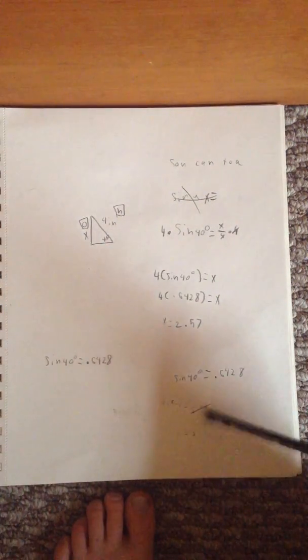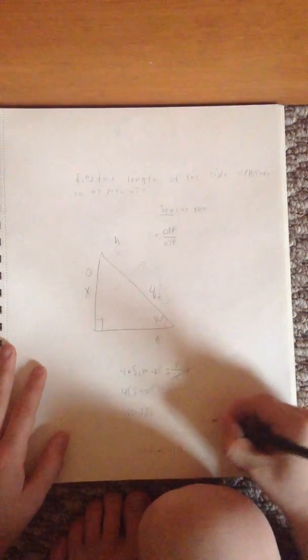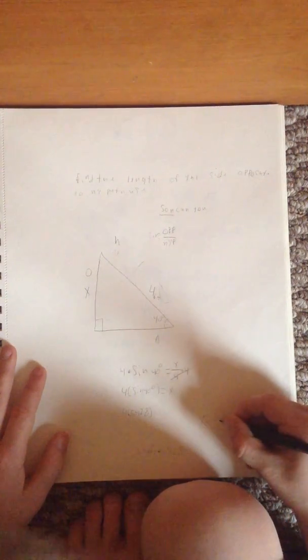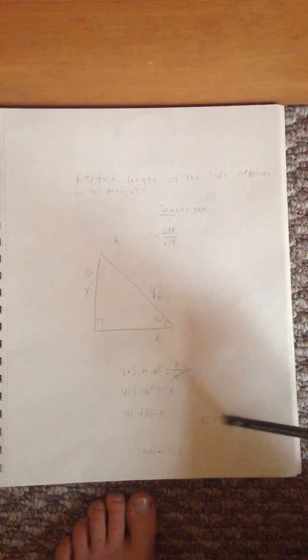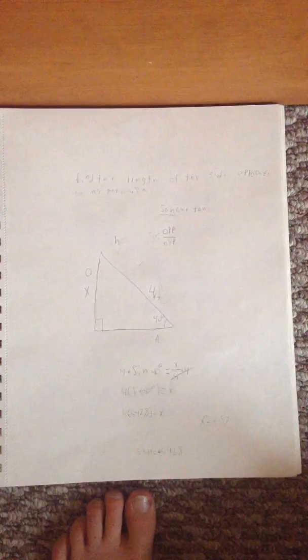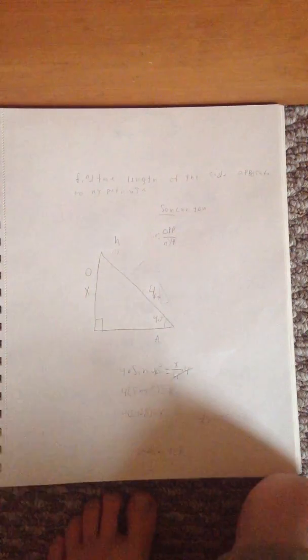So it's basically asking 4 times 0.6428, which on this side is everything, and that would be 2.57. X equals 2.57. Now, there are more digits, but I cut those out on the last equation. So, that's all for today.